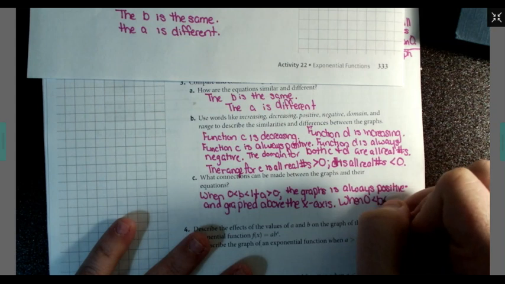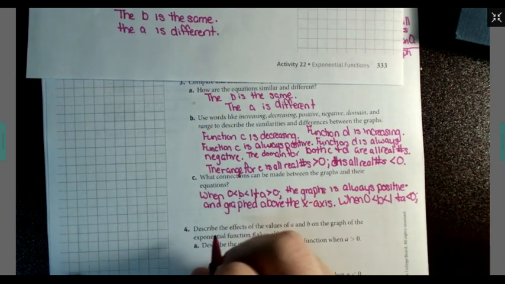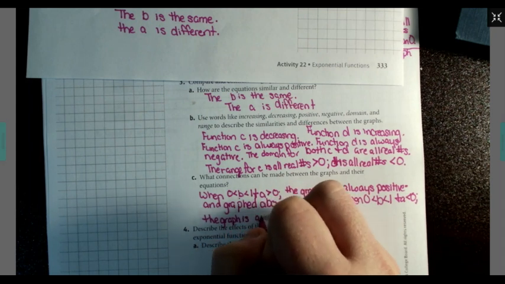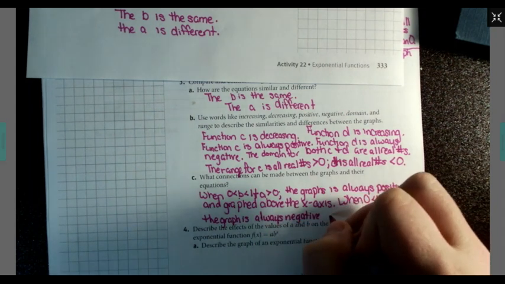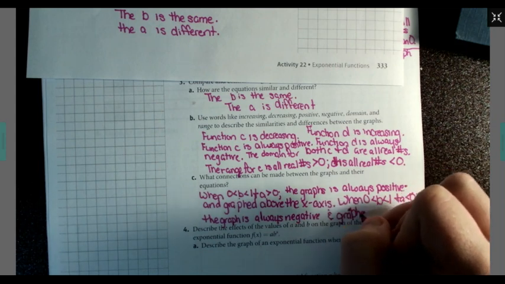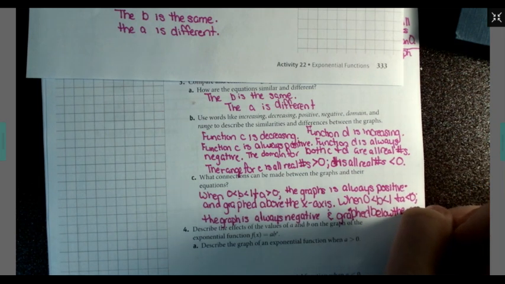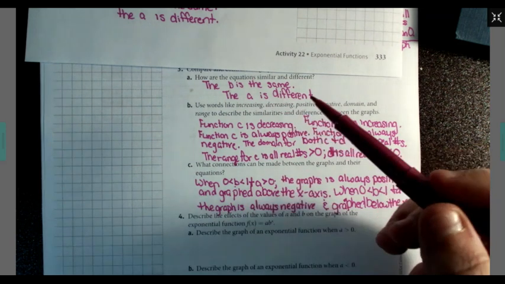When 0 is less than b is less than 1, and a is less than 0, the graph is always negative and graphed below the x-axis. I just mimicked what we did for number 2 here.